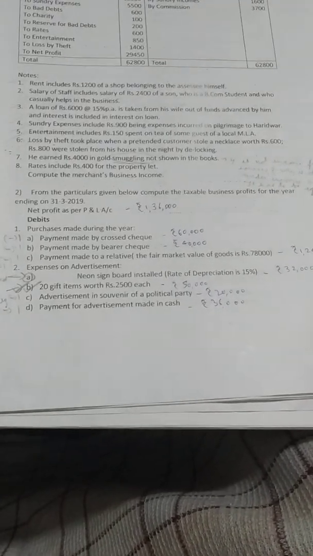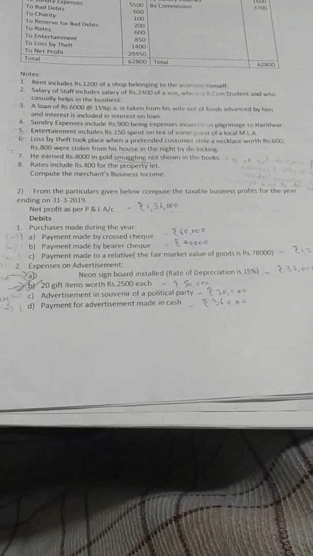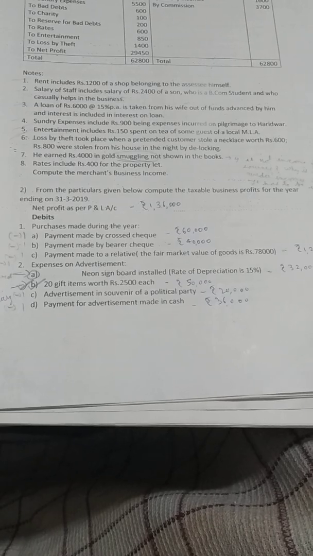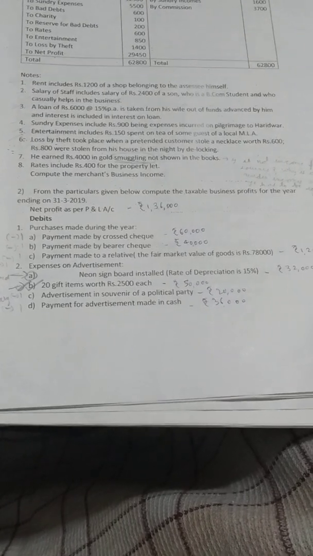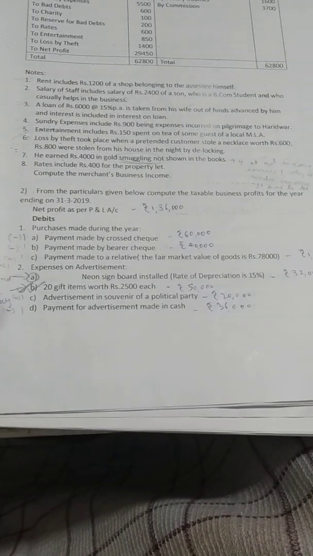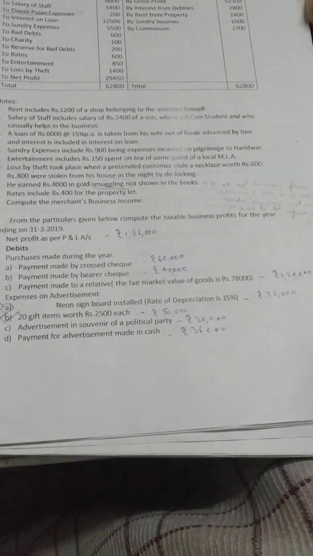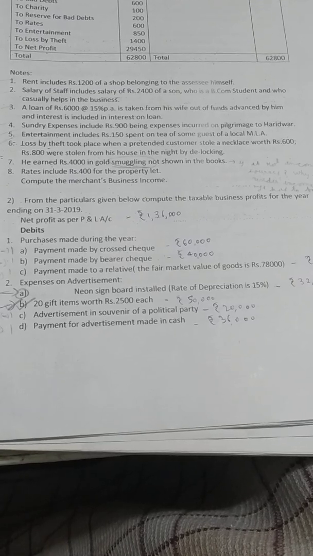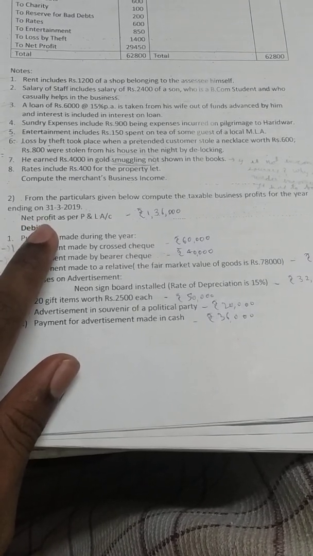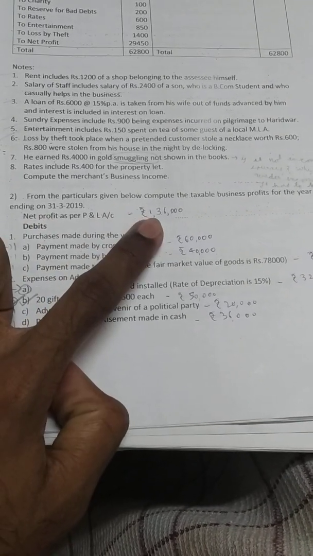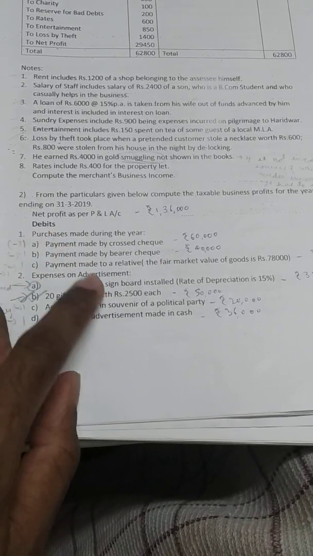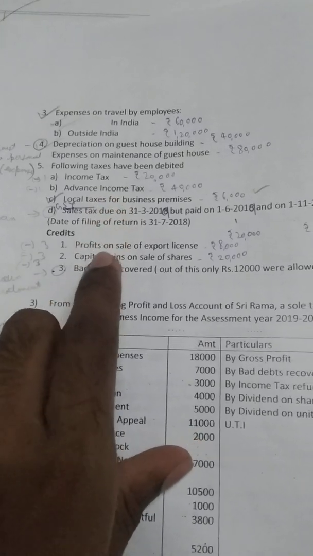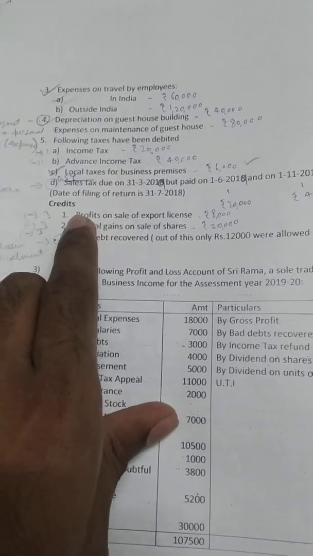Guys, in this video I'll be explaining a full-fledged problem for the computation of taxable business income. I will be working out the second problem given in the handout. Let us read the question properly. Given in the question, the net profit as per P&L account is 1,36,000. All the debits, that is expenses and losses, have been given here, and on the next page, the incomes and gains, that is the credits, have been given.